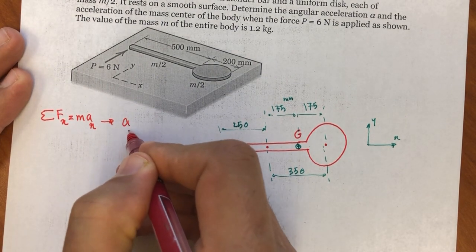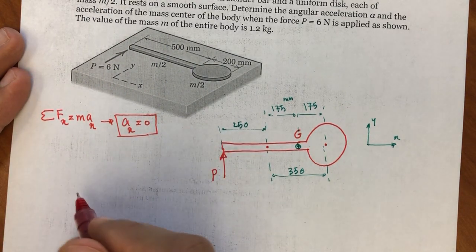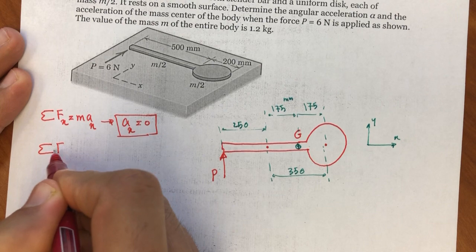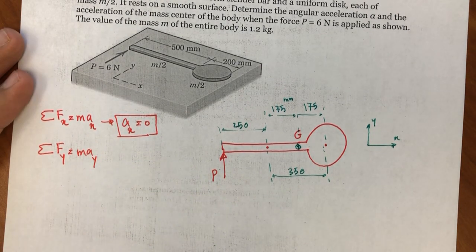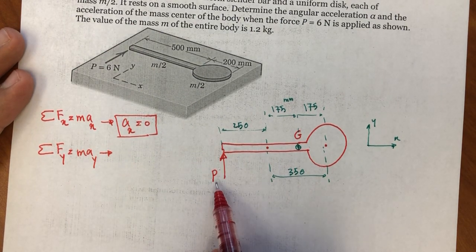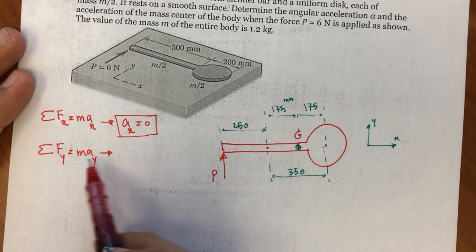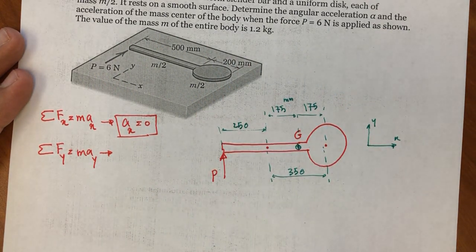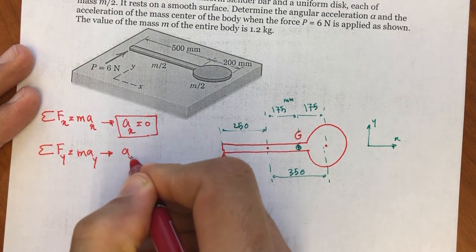So acceleration of the centroid in the x direction is going to be equal to 0. Sum of the forces in the y direction is equal to mass times acceleration of the centroid in the y direction. And the only force we have here is P, which is given, 6 Newton. So if we divide 6 Newton by the total mass, 1.2, we are going to find acceleration in the y direction, which is going to be 5 meters per second squared.